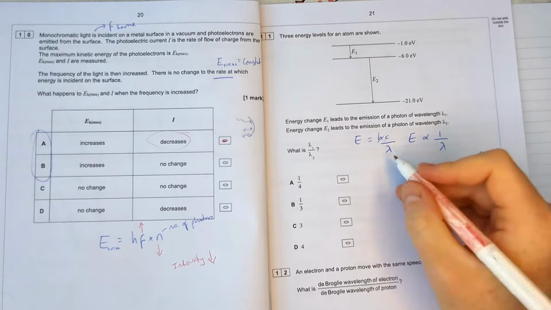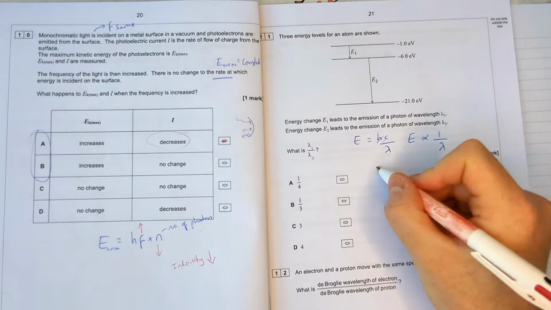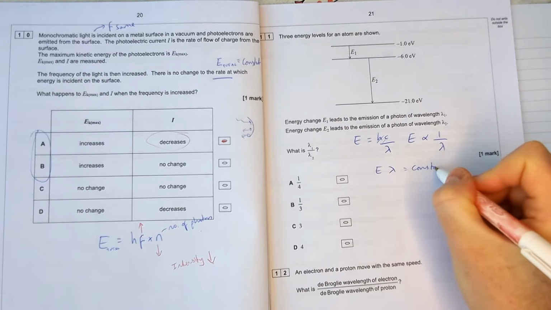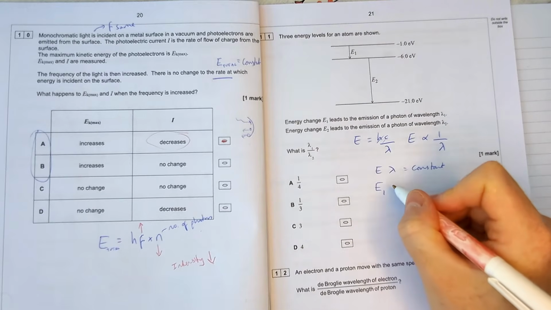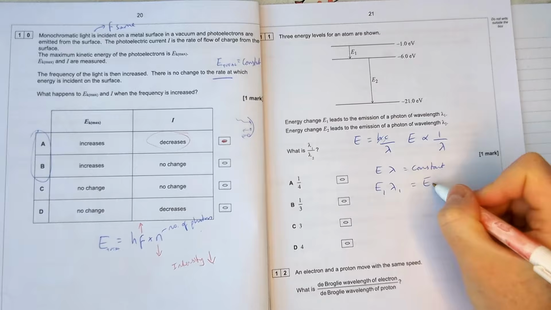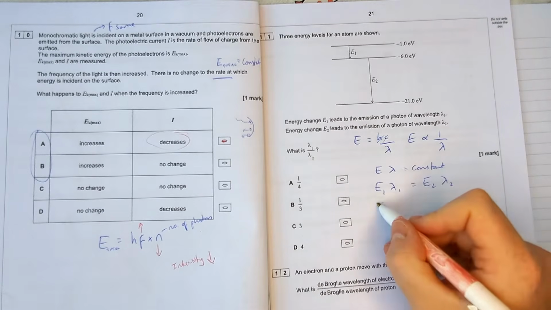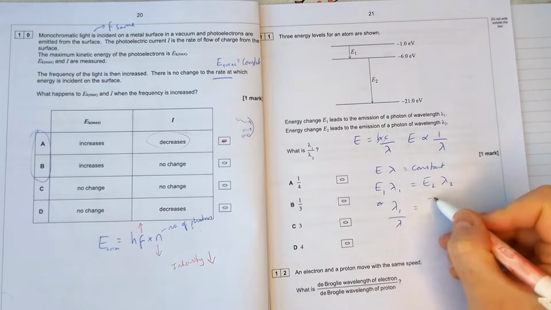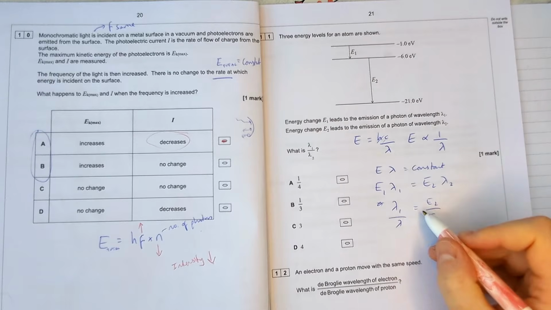So I could say energy times wavelength is constant. Then I've got E1 times lambda 1 equals E2 times lambda 2. If I want to find this, I should rearrange for lambda 1 divided by lambda 2 equals E2 divided by E1 because they're inversely proportional.